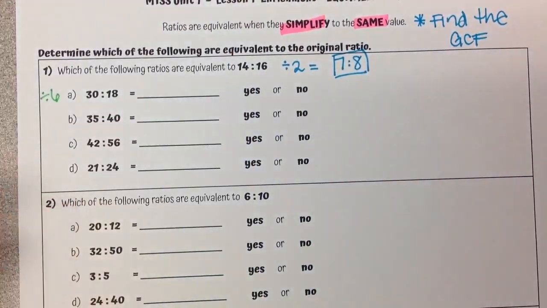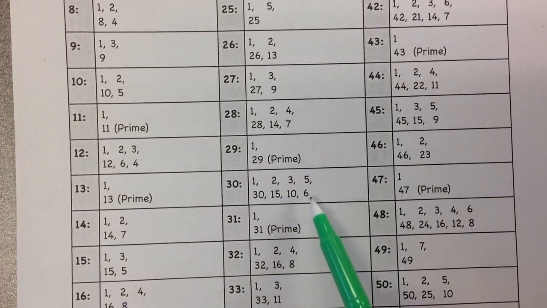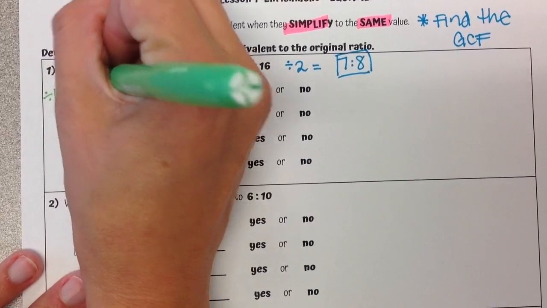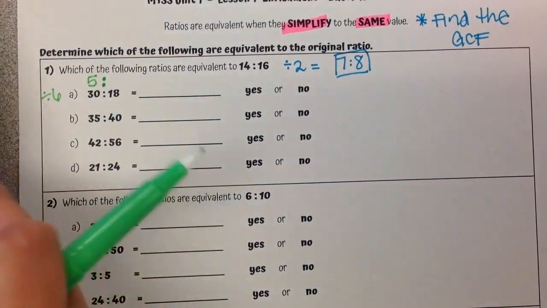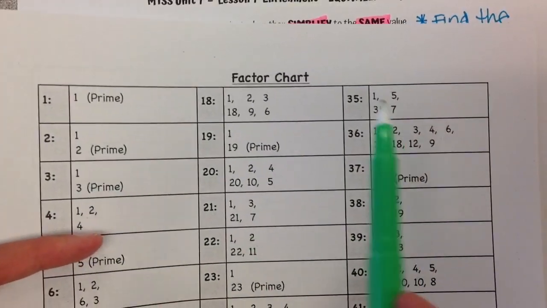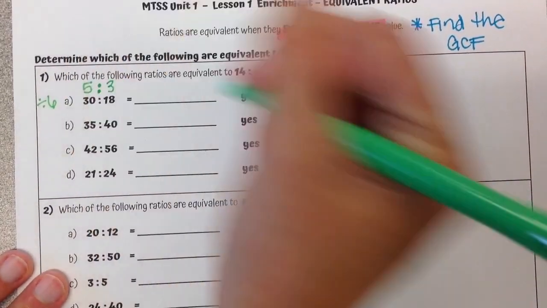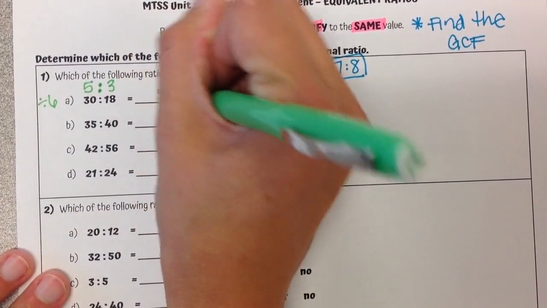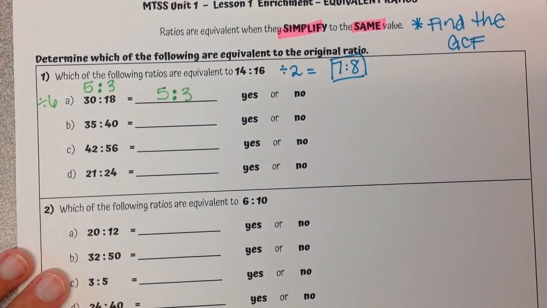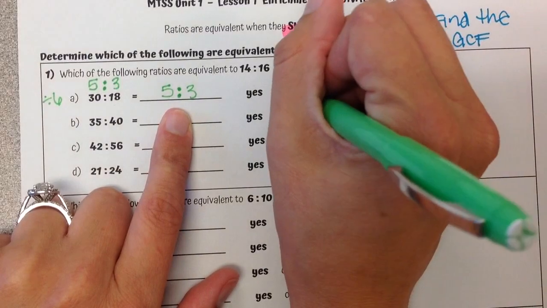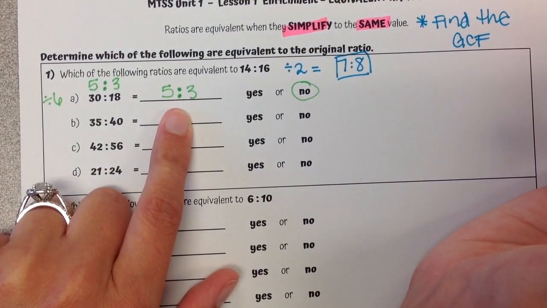So I'm dividing this by 6. 30 divided by 6. The 6 matches up vertically with the 5. So 30 divided by 6 is 5. And then 18 divided by 6. The 6 matches with the 3. So 18 divided by 6 is 3. So our ratio is 5 to 3. Is the ratio of 5 to 3 the same as 7 to 8? No. So these are not equivalent.